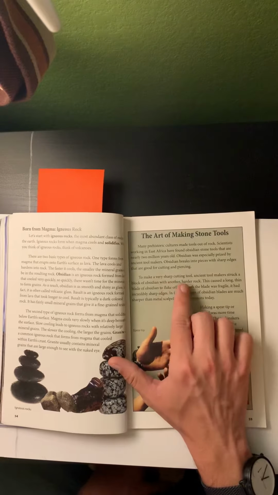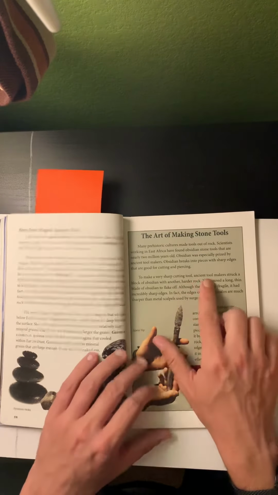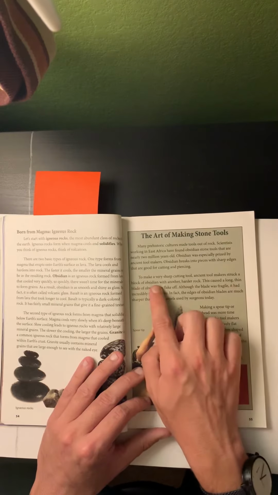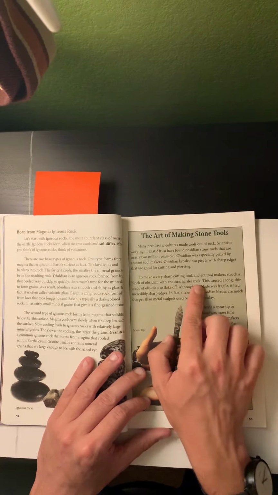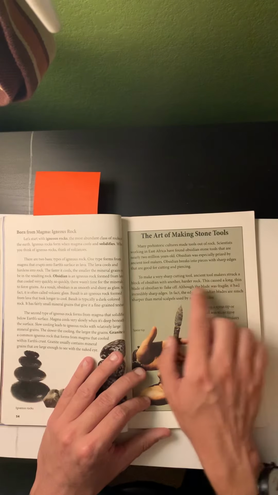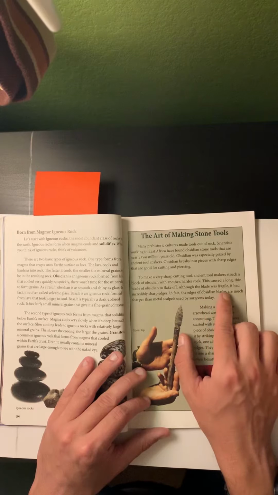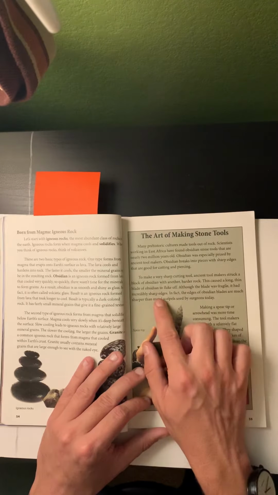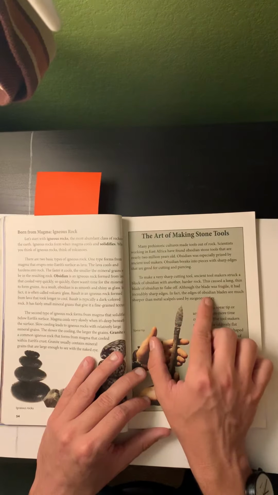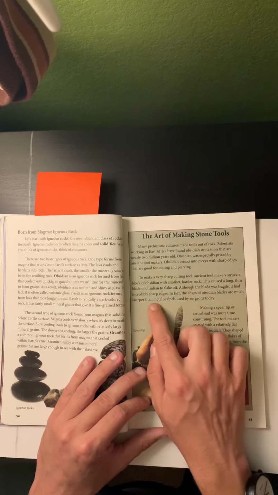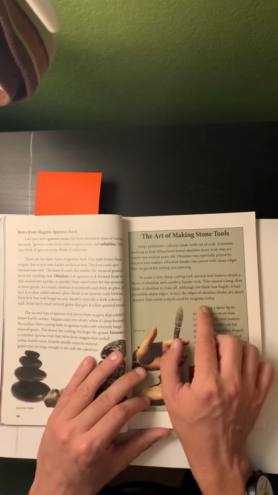To make a very sharp cutting tool, ancient tool makers struck a block of obsidian with another, harder rock. This caused a long, thin blade of obsidian to flake off. Although the blade was fragile, it had incredibly sharp edges. In fact, the edges of obsidian blades are much sharper than metal scalpels used by surgeons today.